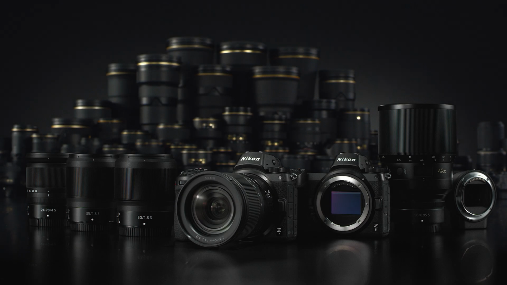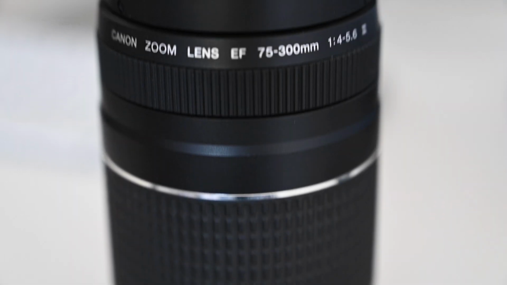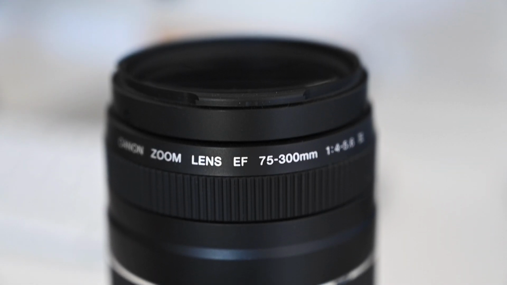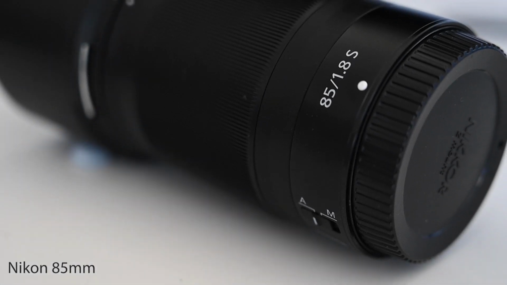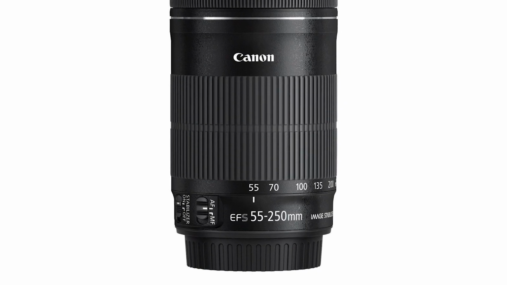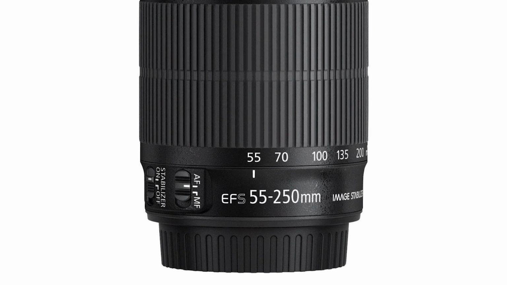But what is meant by focal length? Well, this is a great place to begin. Every lens has a focal length, and this is a number shown in millimeters. This may be a single number if the lens is a prime lens, but more commonly two numbers are shown, indicating the lens is a zoom.